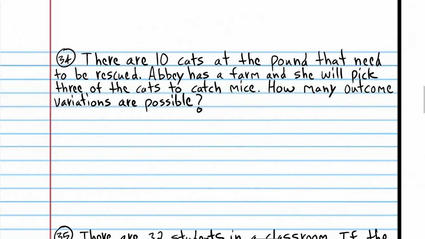So here's another example. There are 10 cats at the pound that need to be rescued. Abby has a farm and she'll pick 3 of these cats to catch mice. How many outcome variations are possible? So this is going to be C10, comma 3.